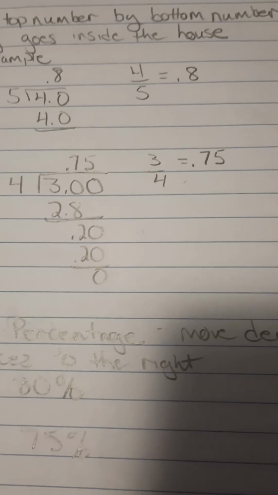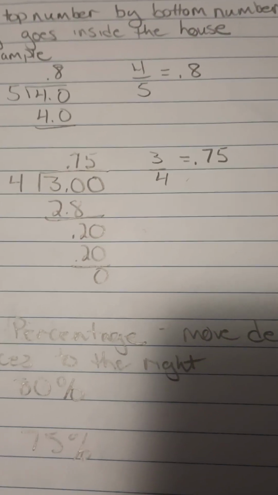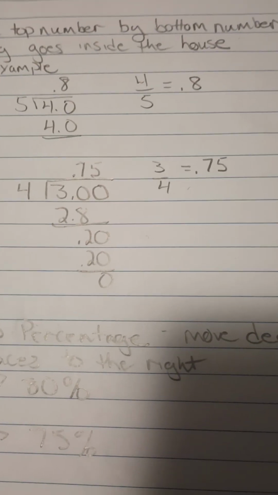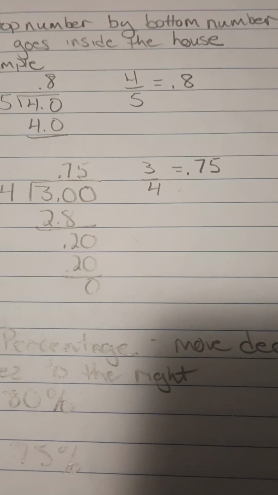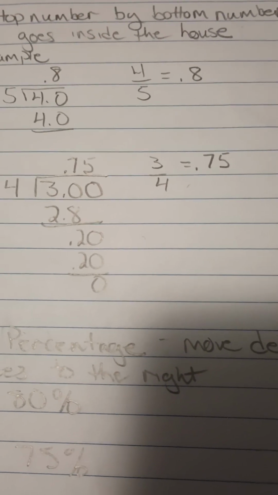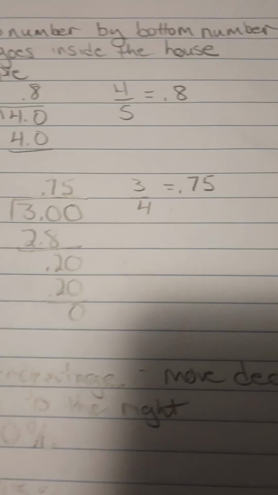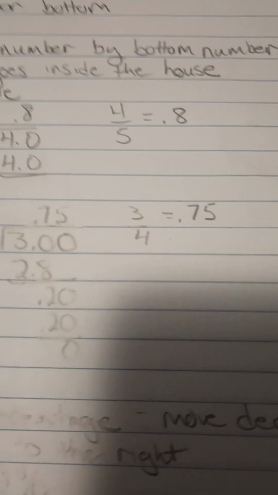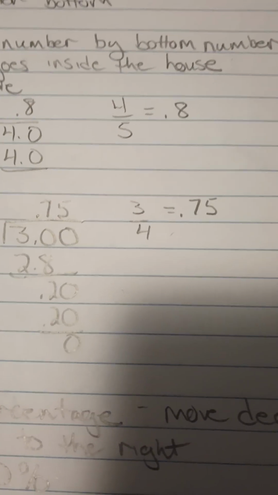So I now have 28. 30 minus 28 is 2. I need to bring down another 0. So now I have 4 goes into 20 5 times. So 3/4 becomes 0.75.